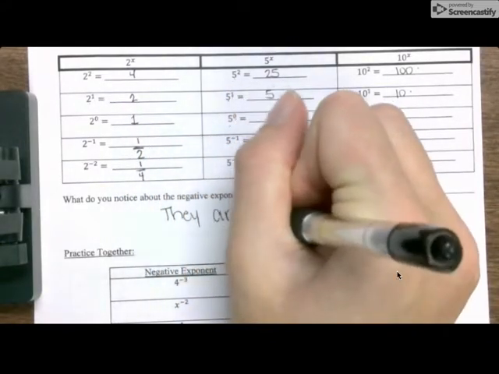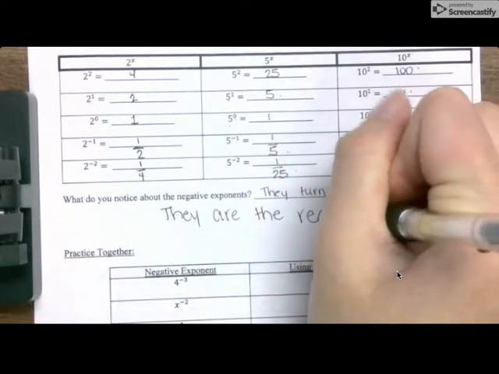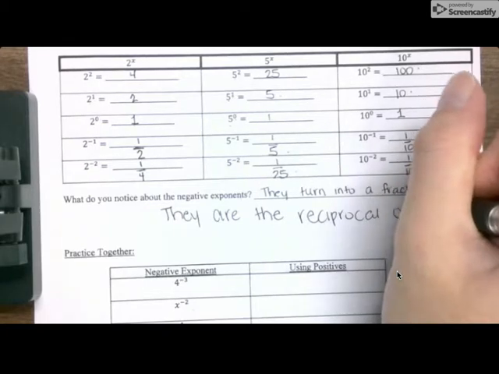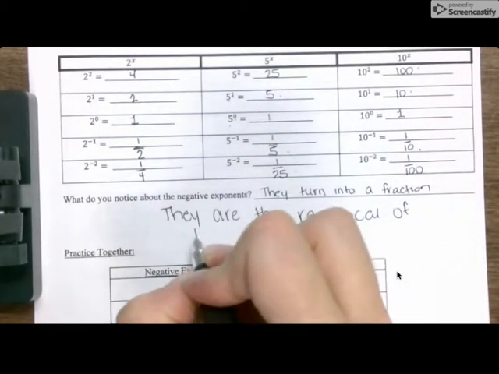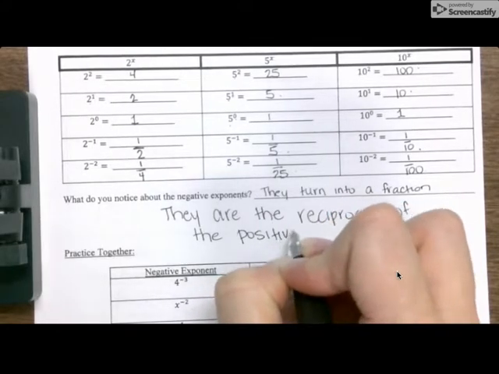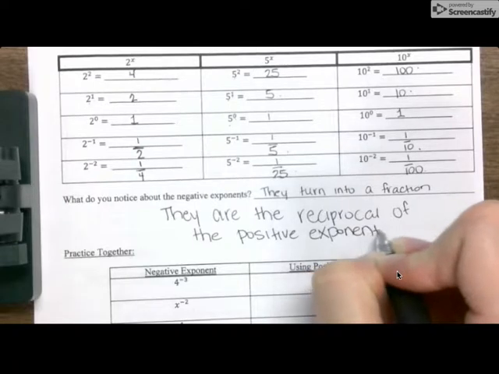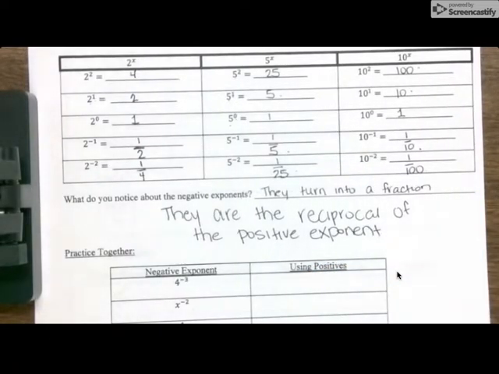They are the reciprocal of the positive exponent. Okay, they turn into a fraction and they are the reciprocal of the positive exponent. So 2 squared is 4, 2 to the negative second is 1/4.